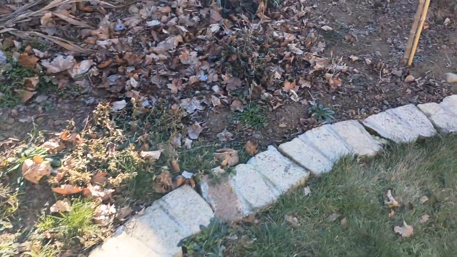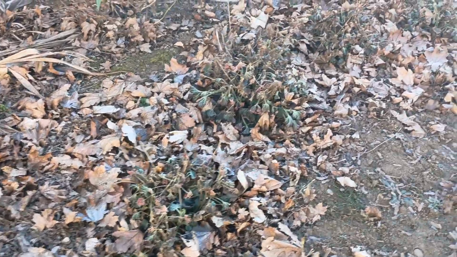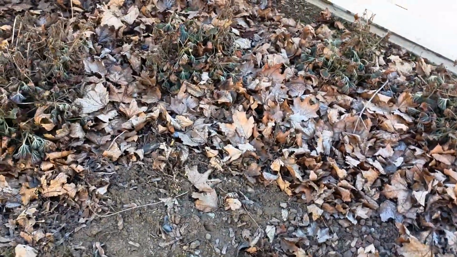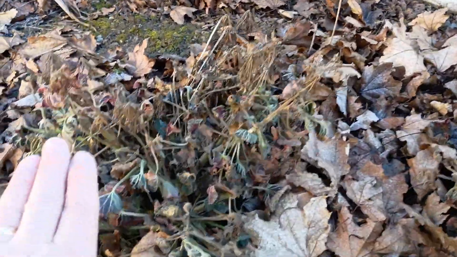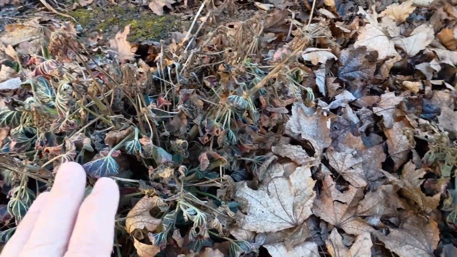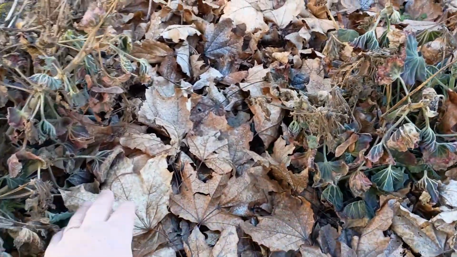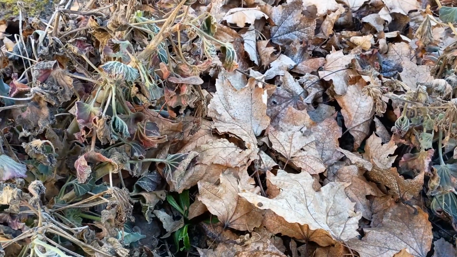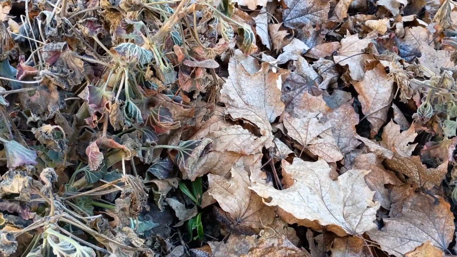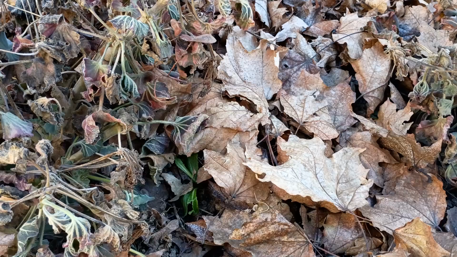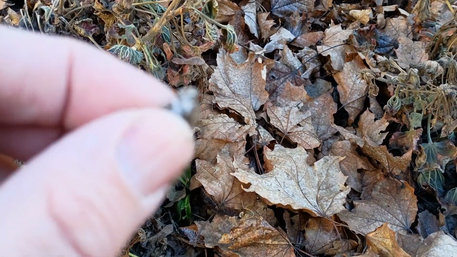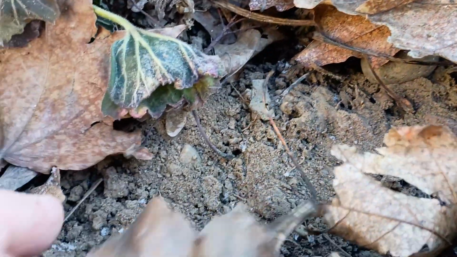Now, if we move just a little further across the yard, so about 15 feet or so away, we get into another area, and these are actually the same geraniums, but they are in a different microclimate. So this area that they're in, all of this soil down here, you can see a little bit of the frost on the soil. Let's see if we can get that to focus. Well, you'll have to trust me. So there we go.